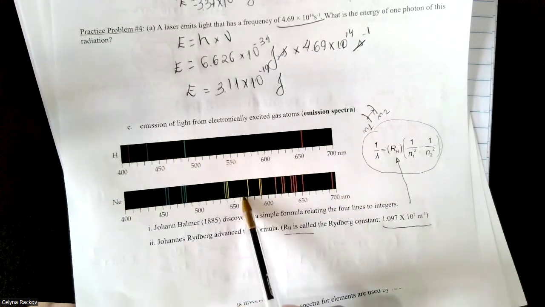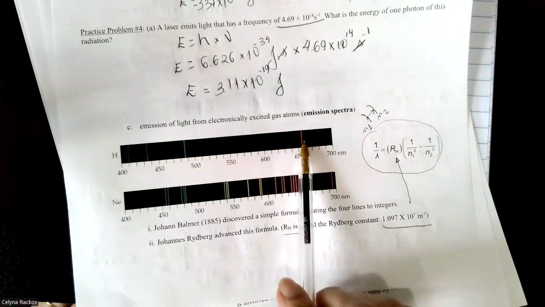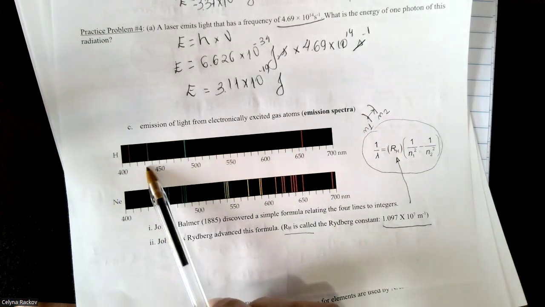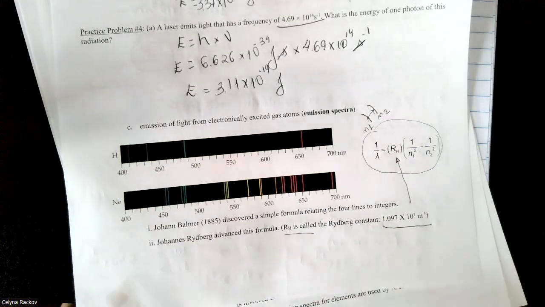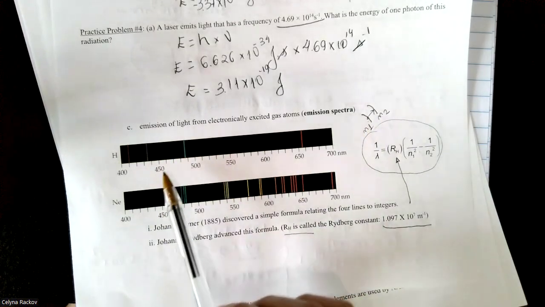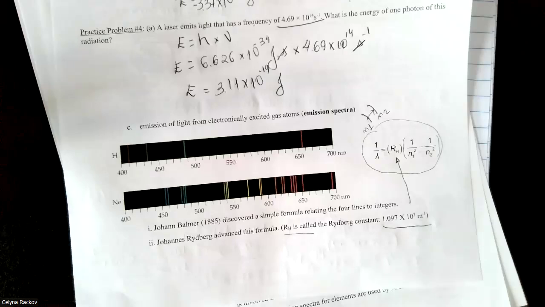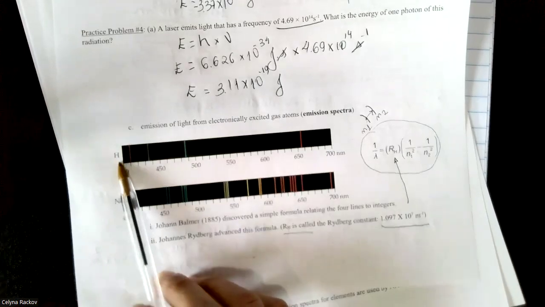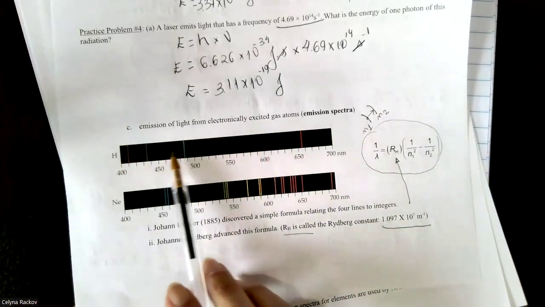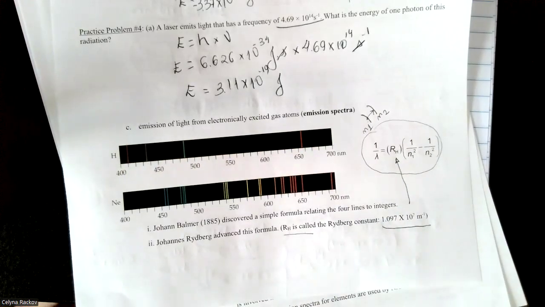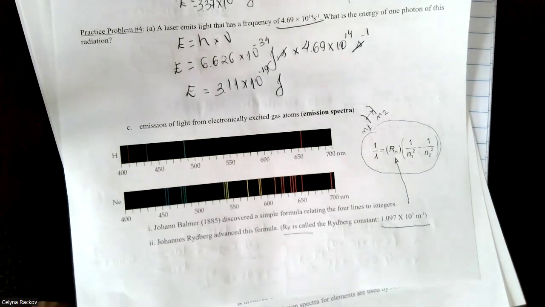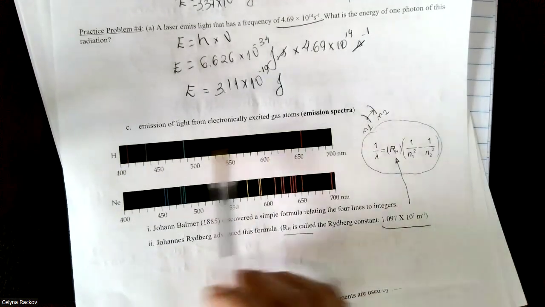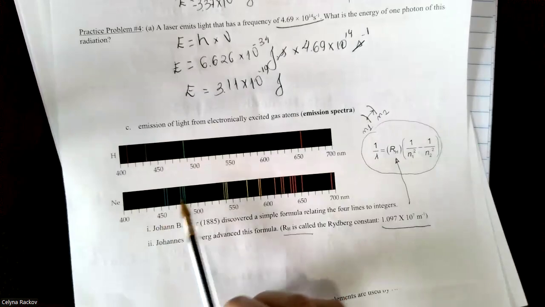And neon, you'll have a bunch here. So each spectrum is like the fingerprint of each atom, because it also relates to each electronic configuration. When the gas atoms are excited, we show this emission spectrum when energy is emitted.